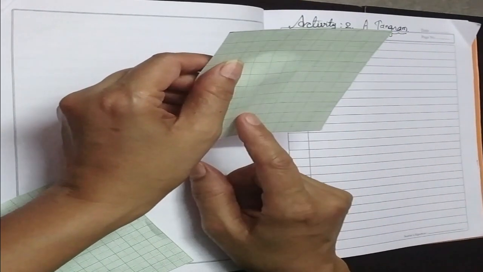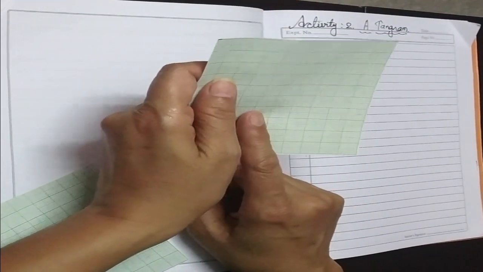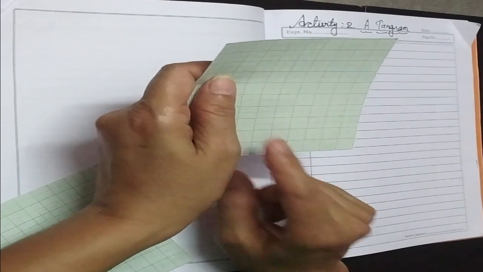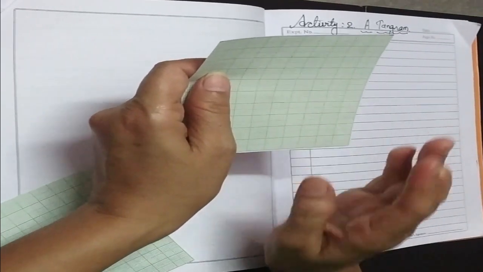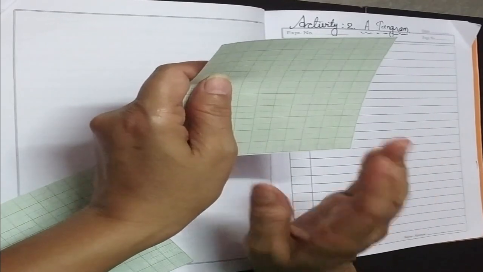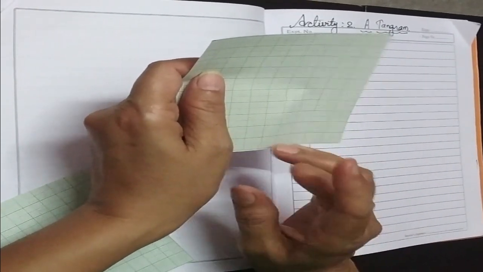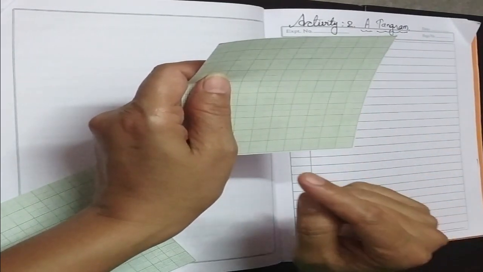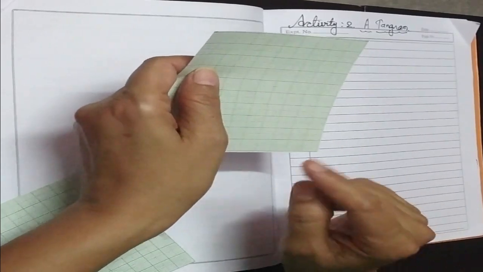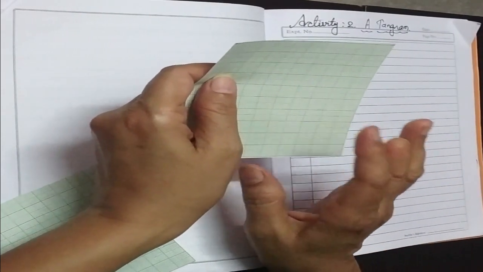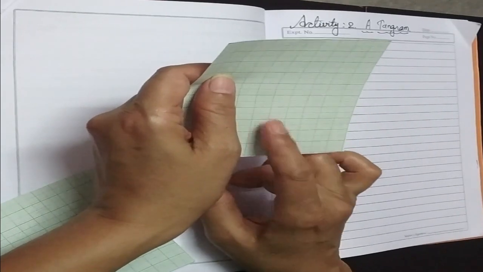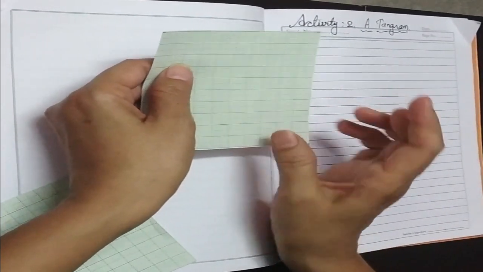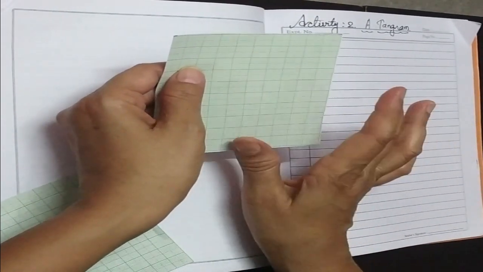That's why I am using a graph paper. Try to use graph paper only. If the graph paper is not available, you can make it on a simple paper. But I will request you to make use of a graph paper only, as our third activity we can do very easily if you use the graph paper in the second activity. Is it okay? So for this, first of all, we require a square of side 10 cm.